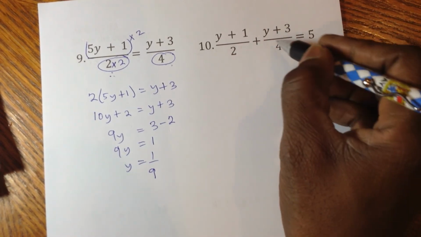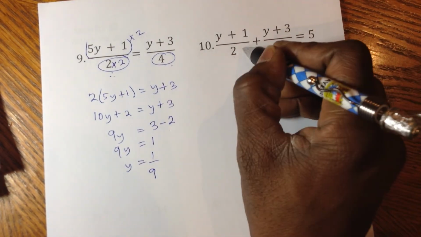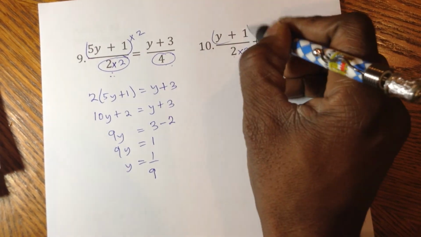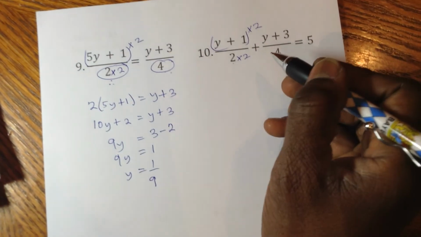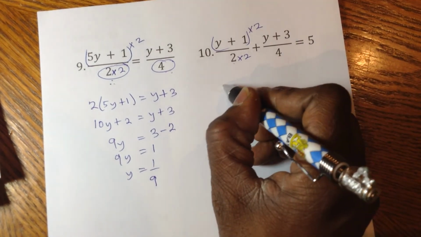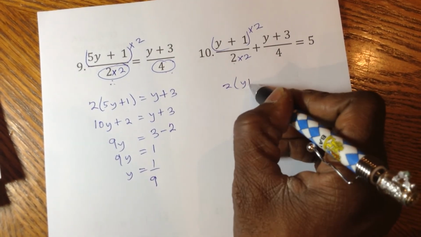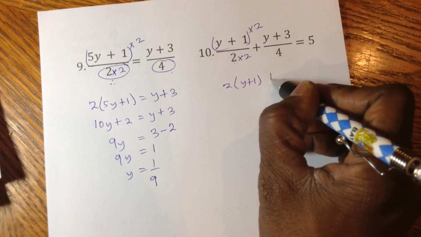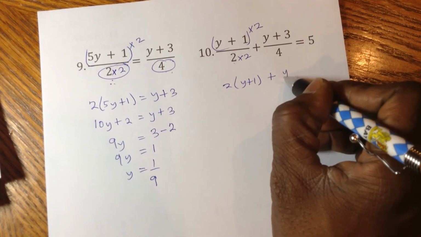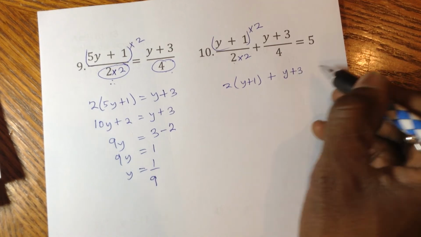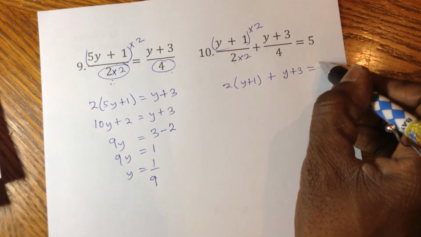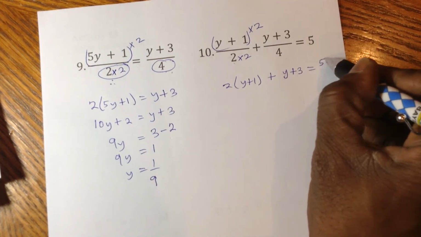The same principle here, that's 2 and that is 4, so I times here by 2 and times here 2 by 2. So I'm going to get 2 into y add 1 plus y add 3 equals 5 over 1.